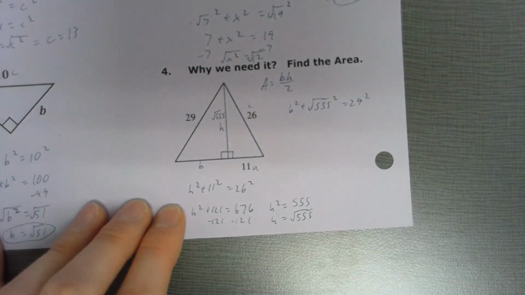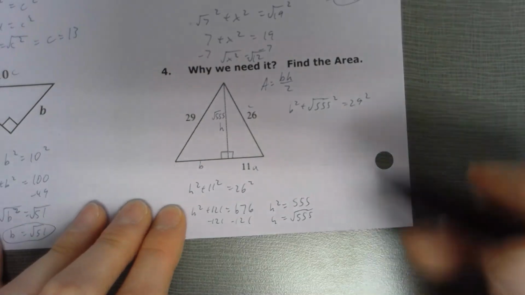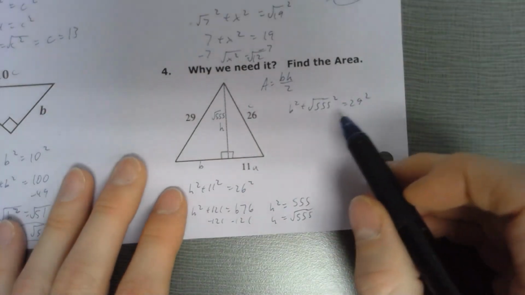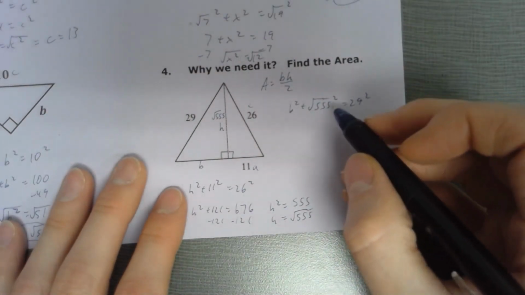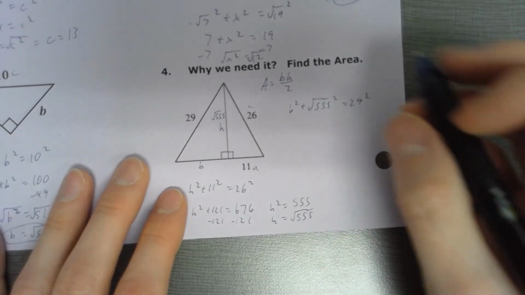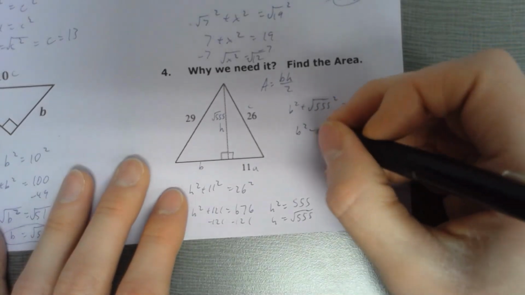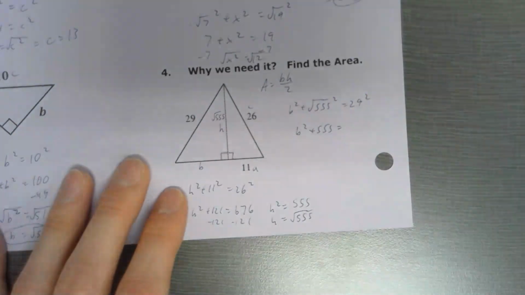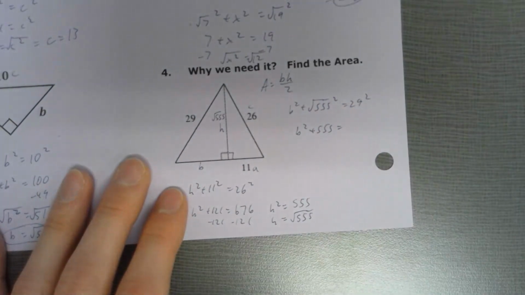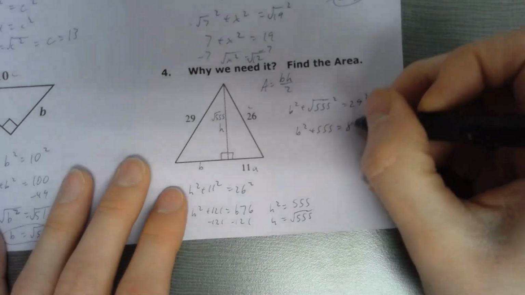And another great thing about using that square root notation is when you square a square root, it just gets rid of the square root sign. I didn't have any decimals that I needed to worry about. B squared plus 555 equals 29 squared, which is 841.